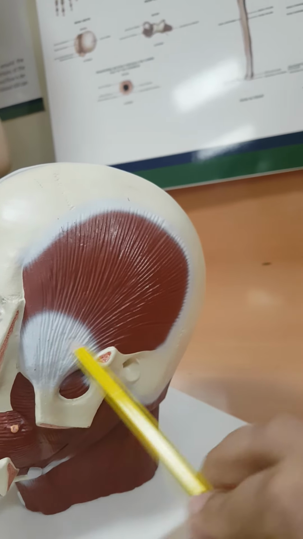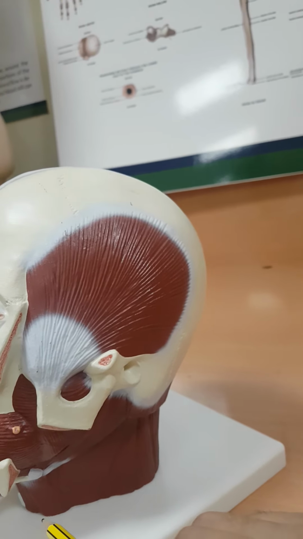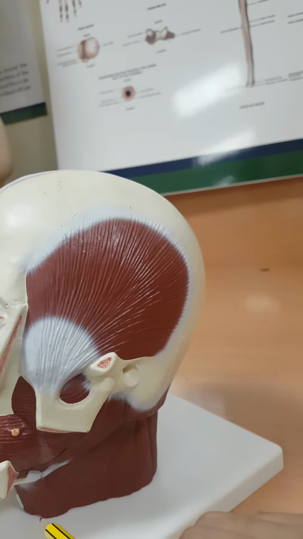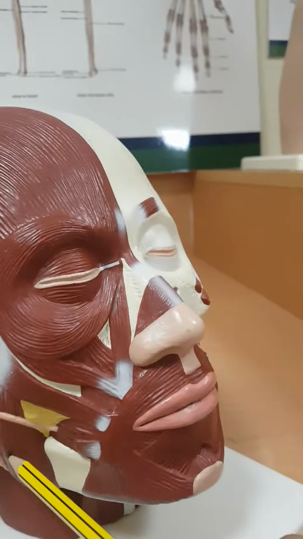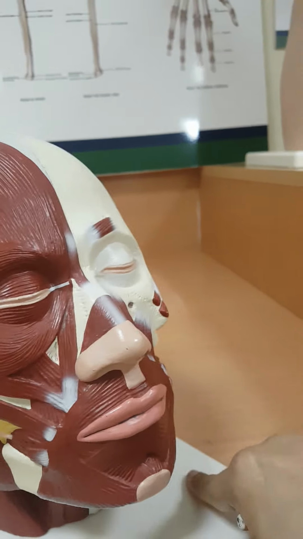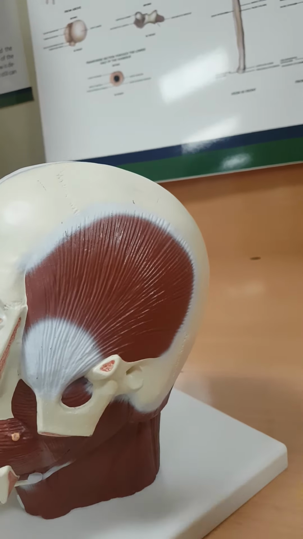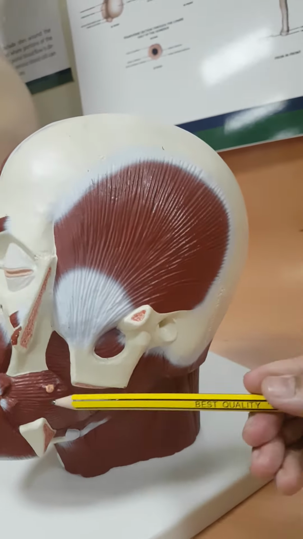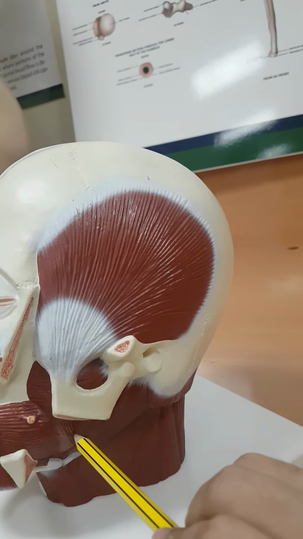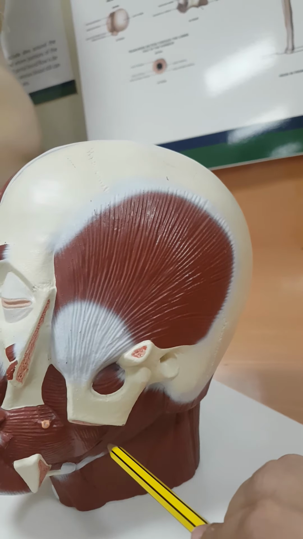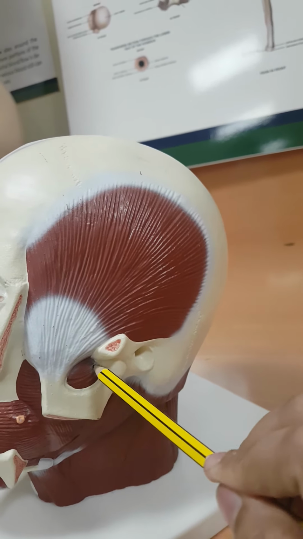So there are totally four muscles of mastication. They help you in opening the mouth and closing the mouth. The first one we saw on this side is the masseter. Then we saw temporalis. If you cut the mandible deep, in the same direction will be the medial pterygoid. This is the medial pterygoid, and this is the lateral pterygoid.